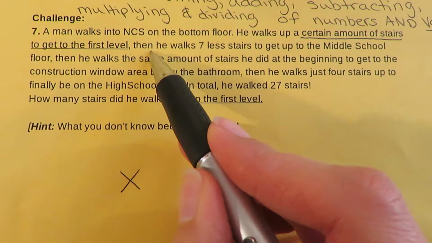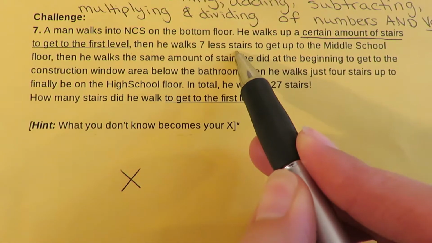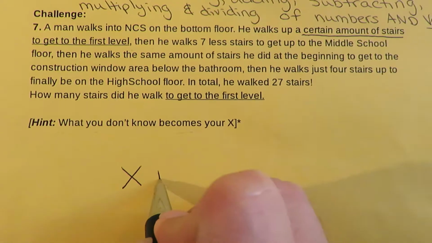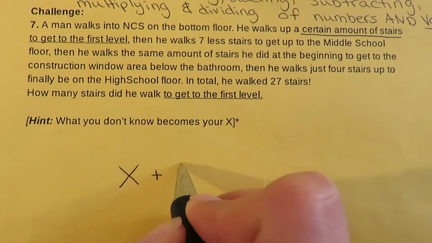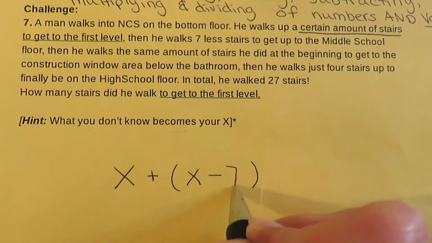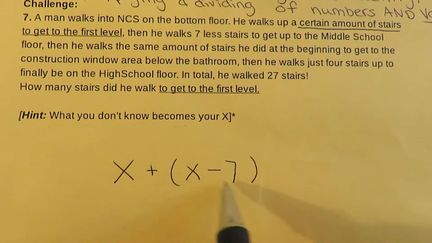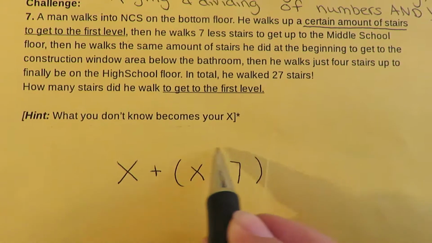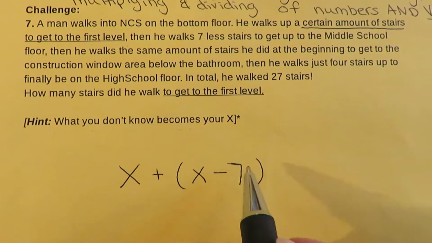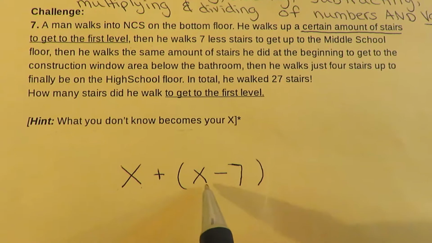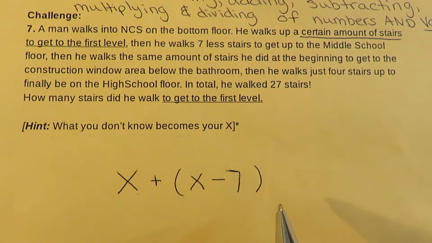Then after that, he walks up 7 less stairs to get to the middle school floor. So here's what he did before, and here's 7 less. That means the second time he walks, it's x minus 7. The first time was just a certain amount. The next time was that same amount, but we'd have to take away 7.